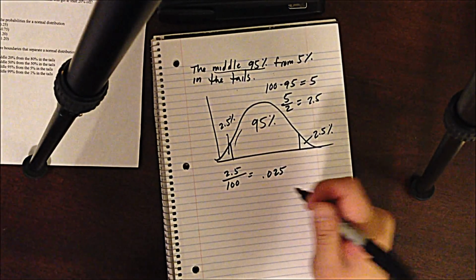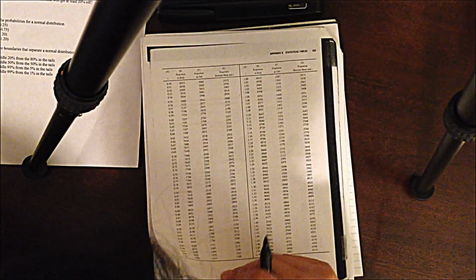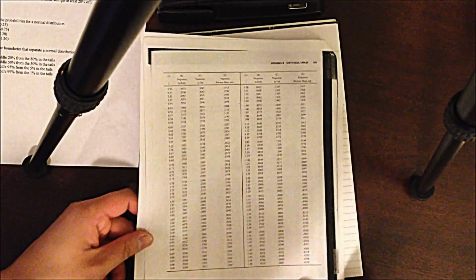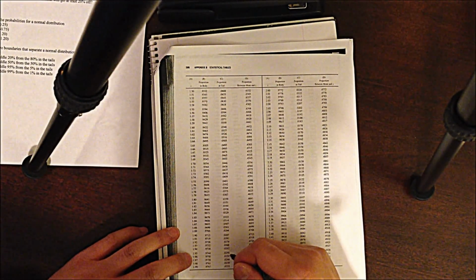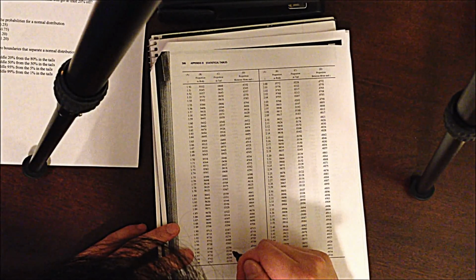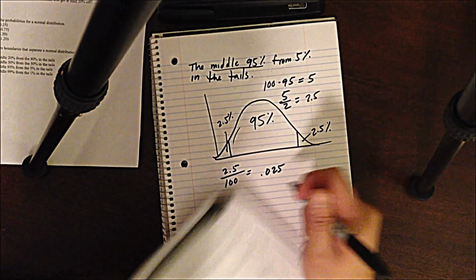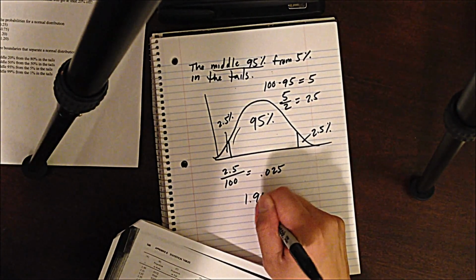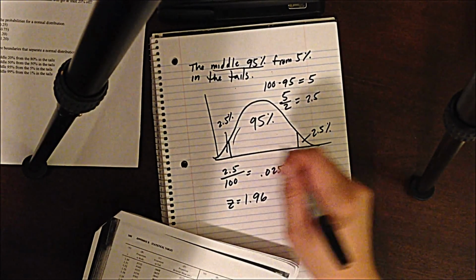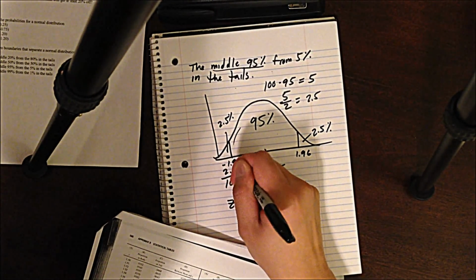0.025. Okay, now we have to find here in column C 0.025. And let's see, 0.025. All right, we find exactly that, actually, in column C on page 586. If you go to 0.025 in column A, you'll see that the z-score associated with this is 1.96. Okay, so this is 0, this is 1.96, and this is negative 1.96.